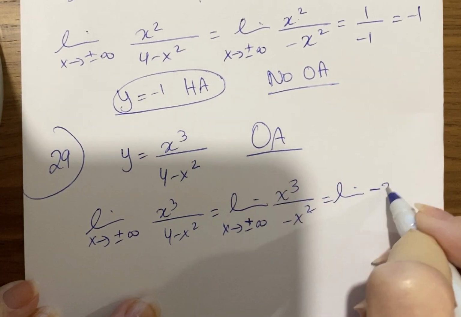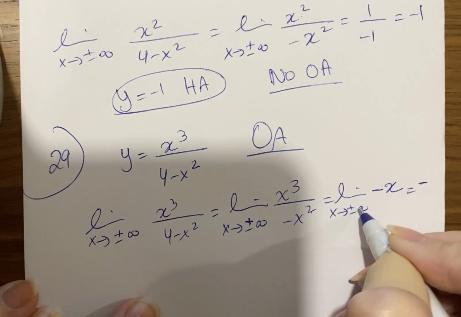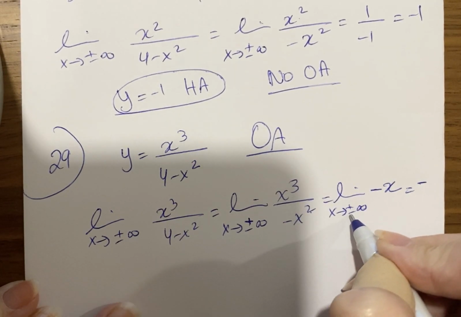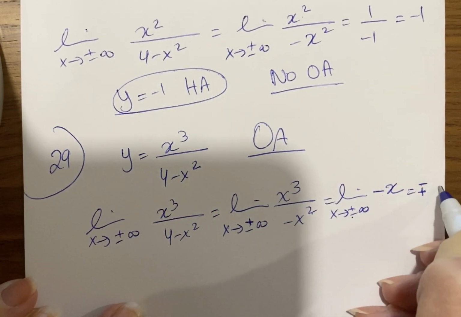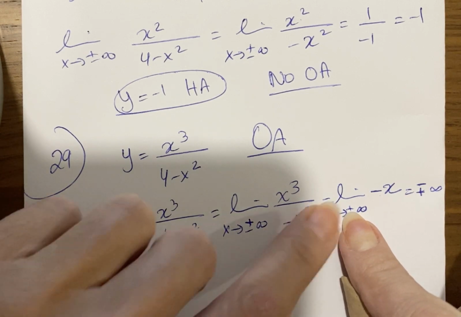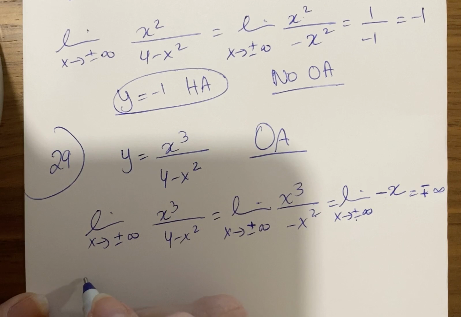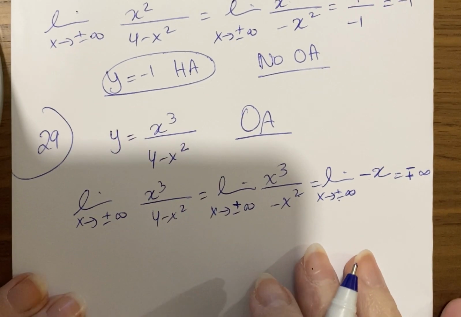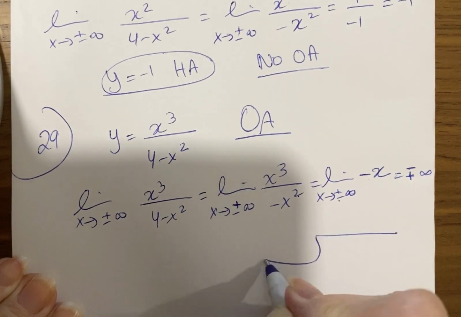It's minus x. So when x is plus infinity, the answer is minus infinity. When it is minus infinity, it is plus. Did you notice? I put them in the opposite order to show that when it was plus infinity, the limit was negative. When it was minus, the limit was positive. But now how do we find the oblique asymptote? Because the power up is 1 bigger than the power down, we need to do what?